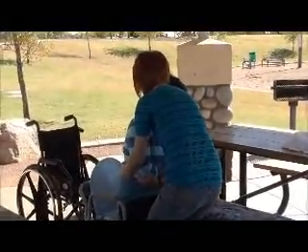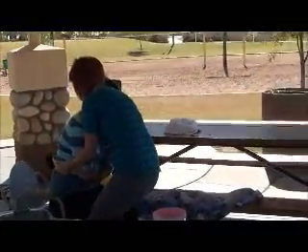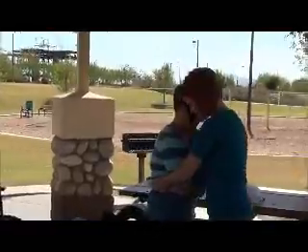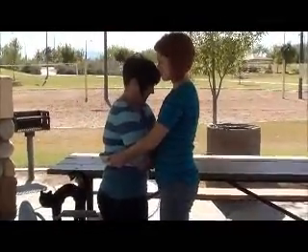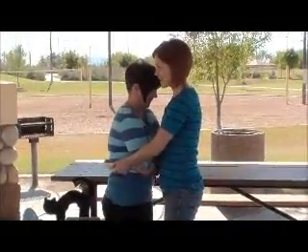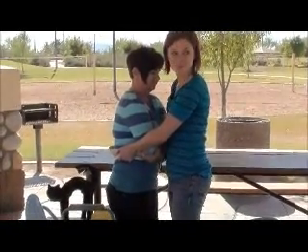Count of 3, stand. Rock with me. 1, 2, stand up 3. Good. I'm going to have you stand there. I'm going to keep hold of her, and assessing how much she put into standing is about 50% effort, and I provided 50% support.